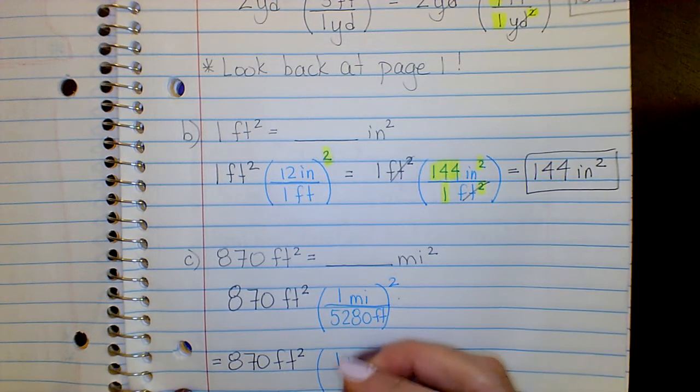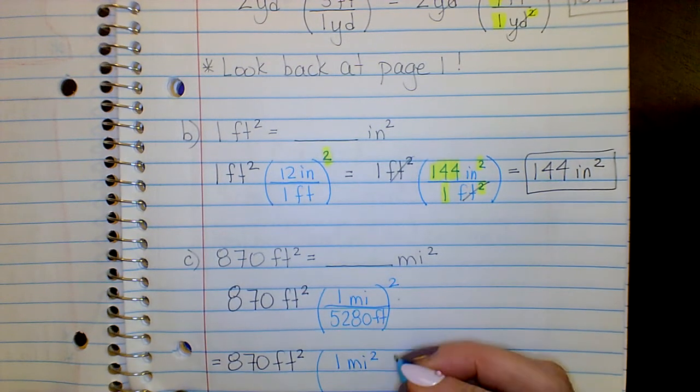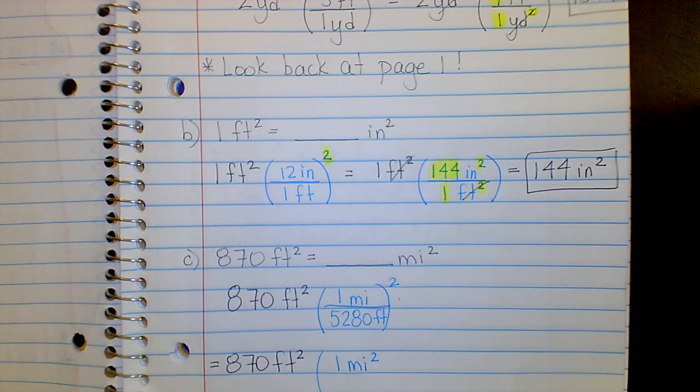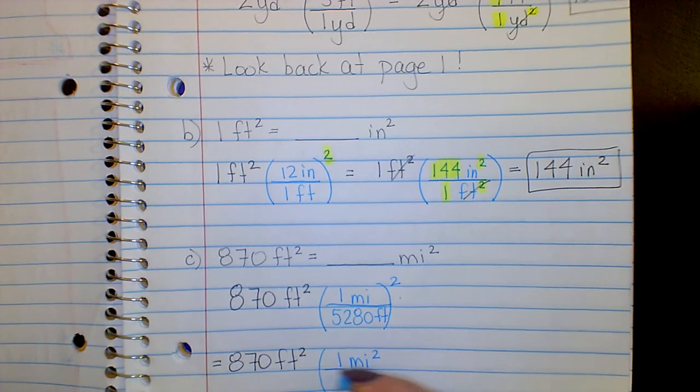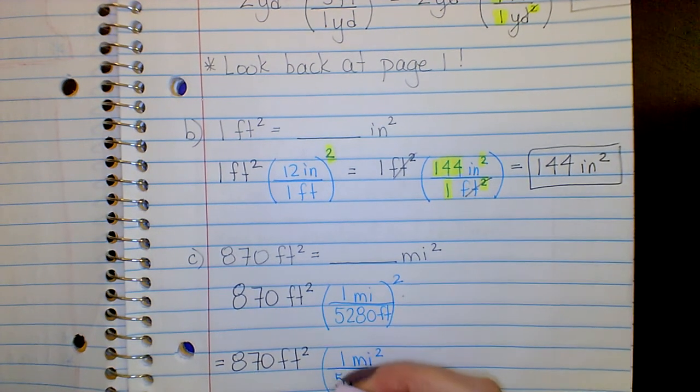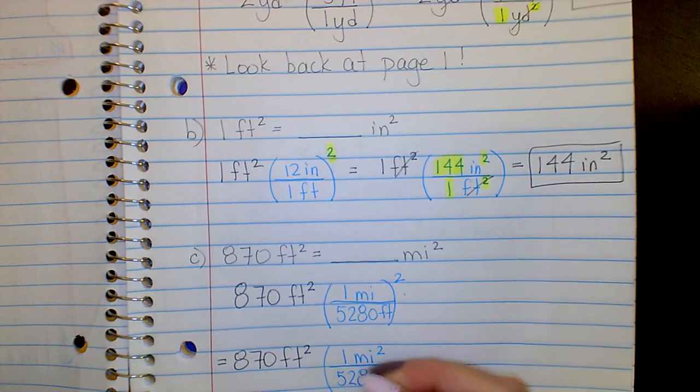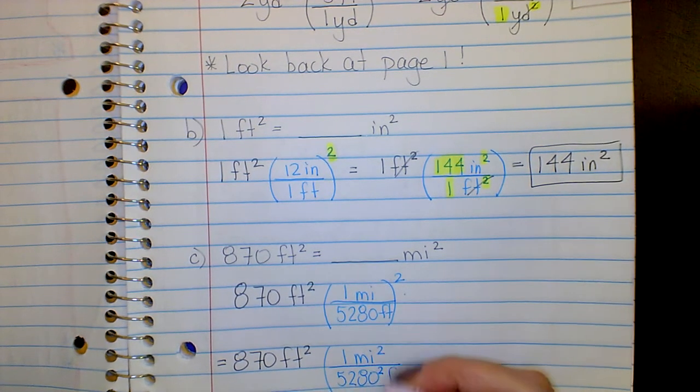So that's going to be 1 square mile, because, you know, 1 squared. Ooh, 5280 squared. I don't know that one off the top of my head. Ooh, that's a big old honking number. You know what? I don't want to write that. So I'm going to write 5280 squared.